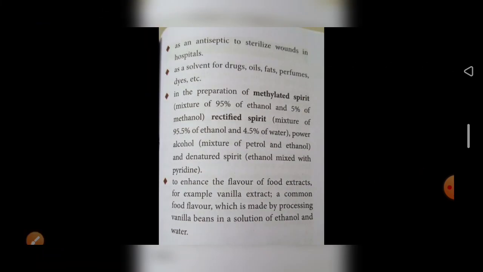Next, as an antiseptic to sterilize the wounds in hospital. As a solvent for drugs, oil, fats, perfumes, dyes, etc. Whenever you use perfumes, whenever it comes out, within a fraction of a second it evaporates because of the addition of alcohol. In the preparation of methylated spirit, you know very well, methylated spirit, the methyl alcohol is 5% and ethanol is 95%.